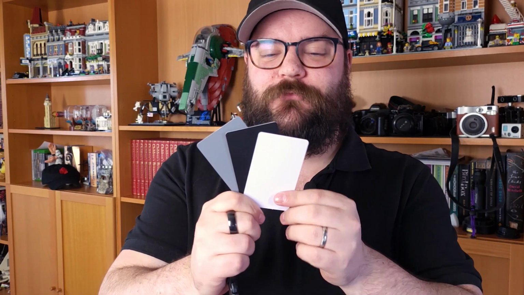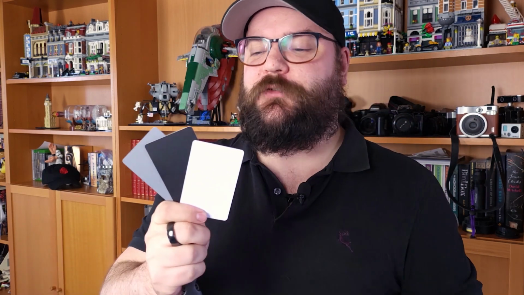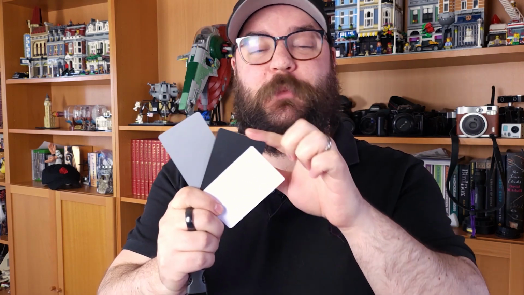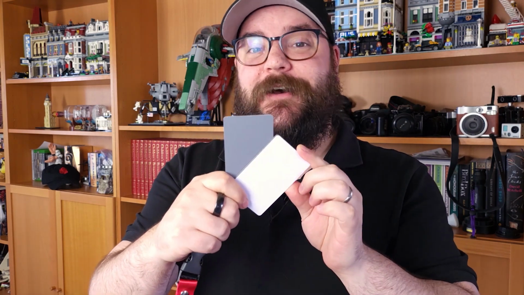The tool that I'm using today is a set of these 3 cards. Now they come on a nice little lanyard so that you can carry them around in your bag, and they're very, very helpful. We've got a pure white, a pure black, and this grey card. Now, a grey card might be something that you've heard of before, and it is the one that we're interested in today. And it's this particular shade of grey that is important.